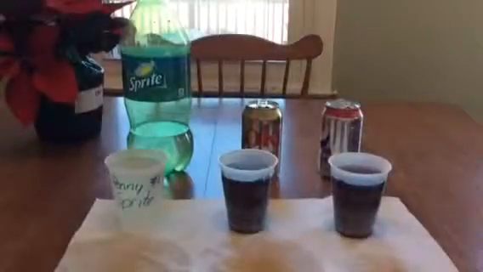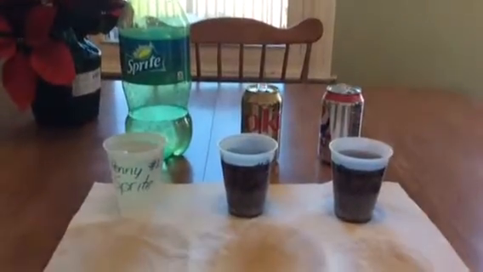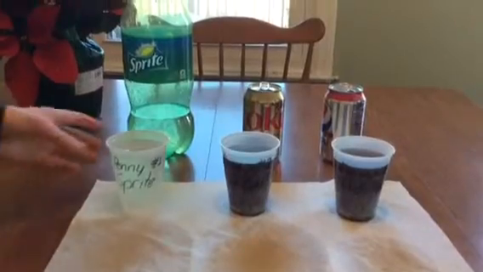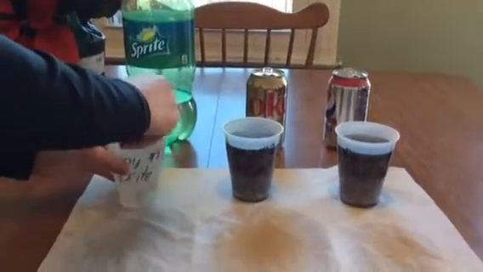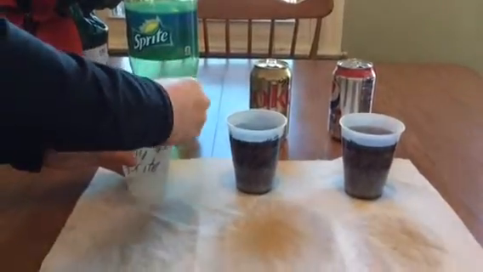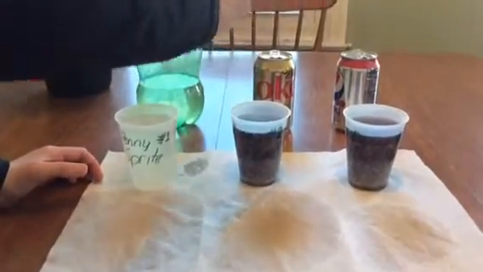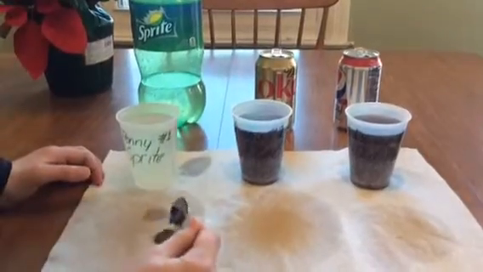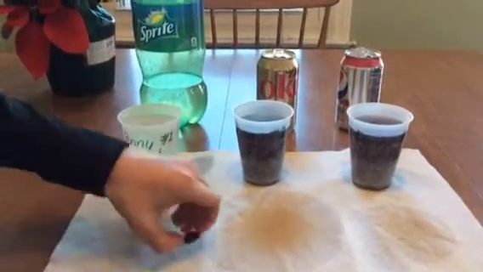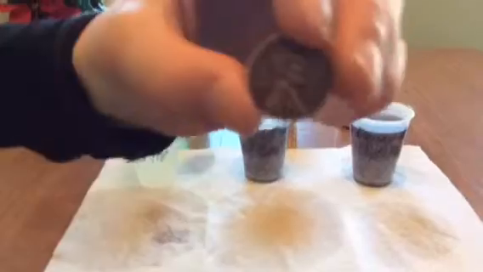Okay, so now it has been 1 hour since I put all the pennies in the cups. So we're going to check on them again. This is penny number 1. It was in the Sprite. I think it definitely looks cleaner. Here's the front, and there's the back.